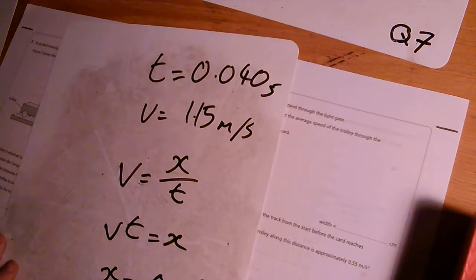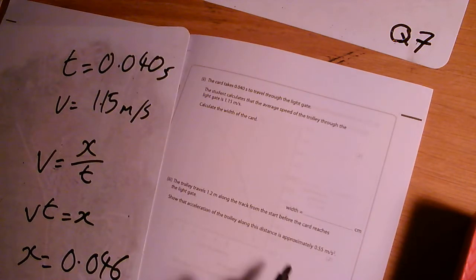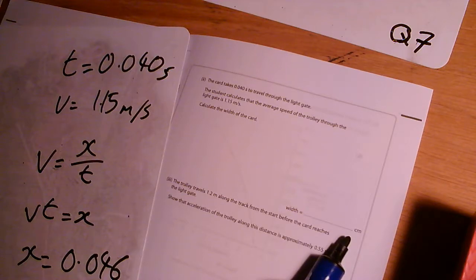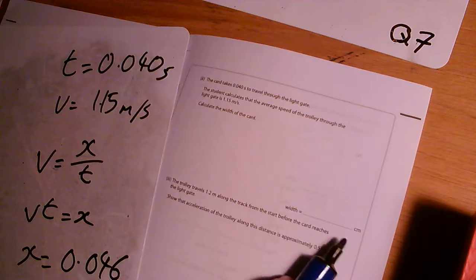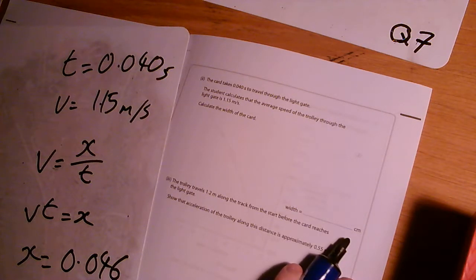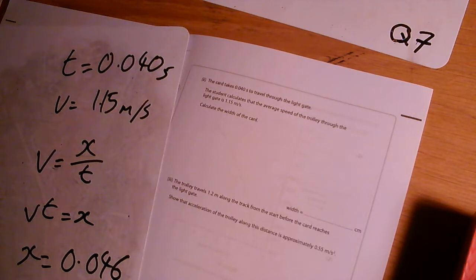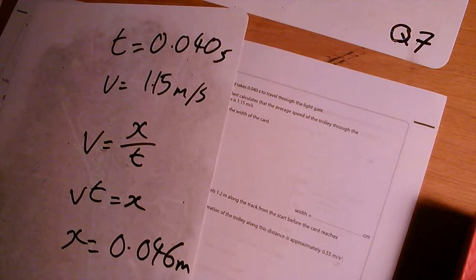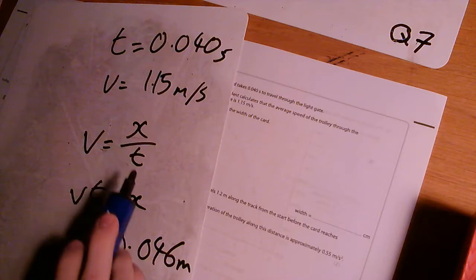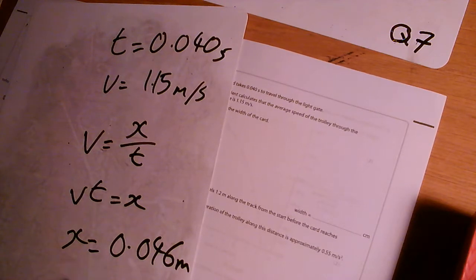But they've been very sneaky here, because they've forced you to put your answer in centimetres, even though it hasn't been mentioned in the question at all. But you've noticed it here, and you're thinking, this calculation has worked out the distance in metres, hasn't it? We've done meters per second times seconds, it will give us meters.